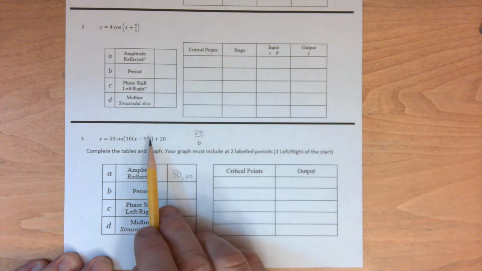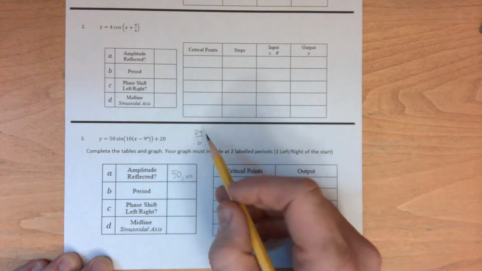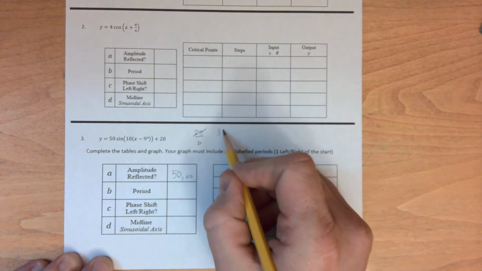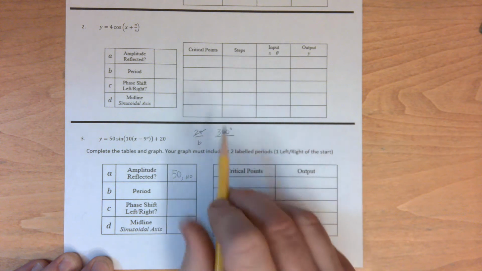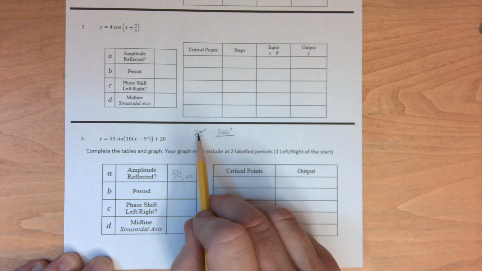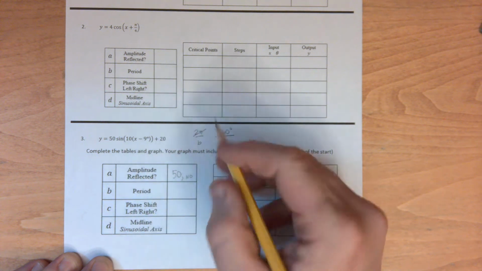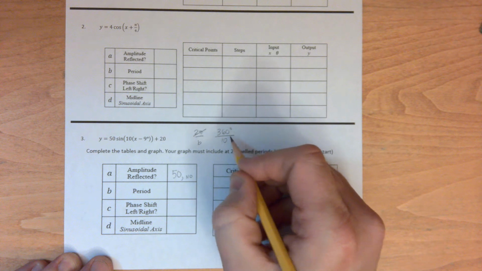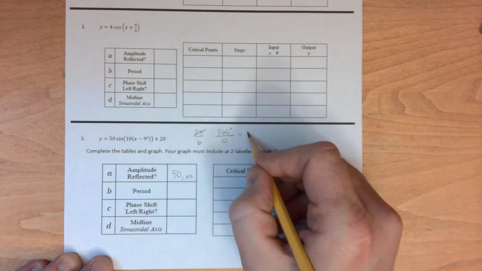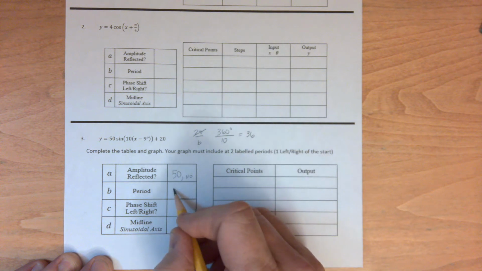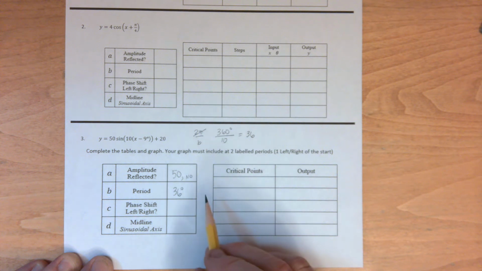However, two things to notice. This is in degrees, so we're not going to talk about 2 pi. We're going to talk about 360 degrees in a circle instead of 2 pi radians. And then we're going to divide it by 10, and it is 36. 36 degrees for the period.